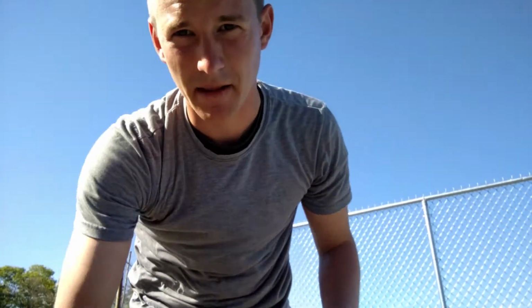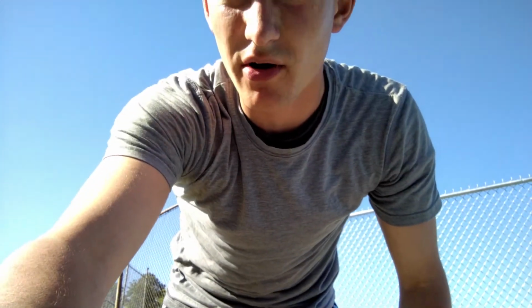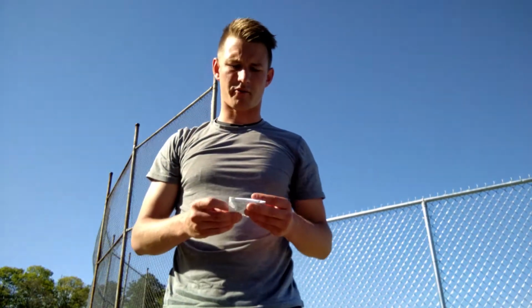All right, so part 3. For part 3, we've got stability. Stability is just redeveloping the local strength of the muscles around the ankle.